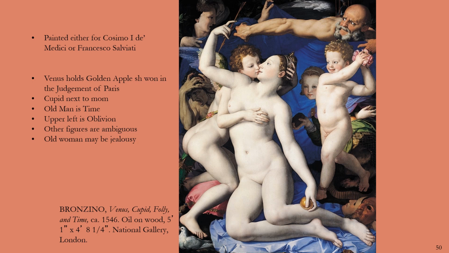Here's an odd painting. This was either painted for one of the Medici or a guy named Francesco Salviati. Ultimately that doesn't matter. What matters here is whatever is going on in this painting. This is one of those paintings that historians have been trying to figure out the exact meaning of for years. And ultimately we don't know. We see in the center Venus with golden apples. This is from Greek mythology, from an event called the Judgment of Paris. And then we see Cupid next to his mom.